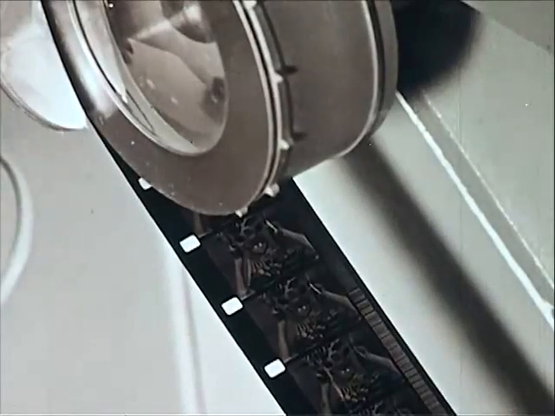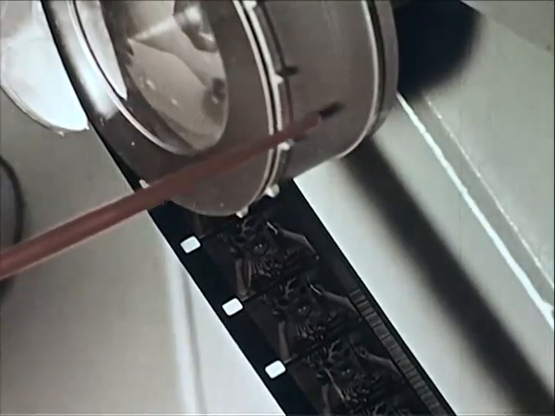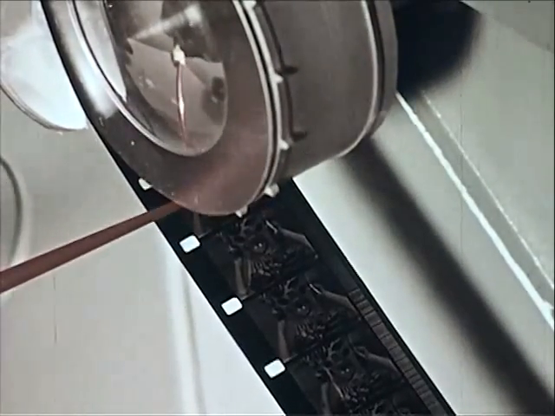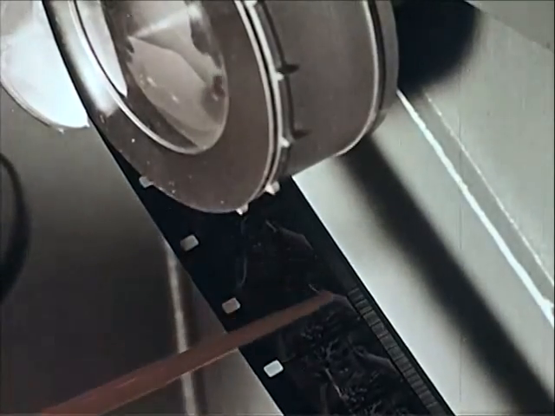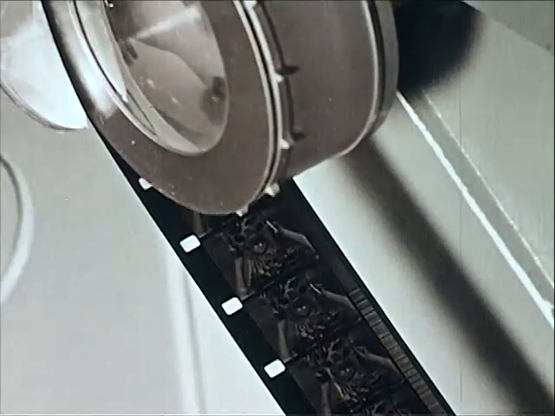The sound projector sprocket wheels have sprockets or teeth only on one side. Sound films have sprocket holes on only one side. The soundtrack is on the other side.